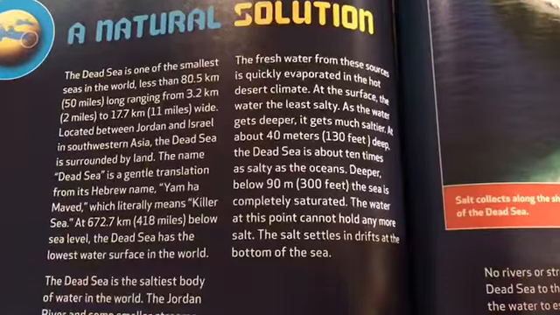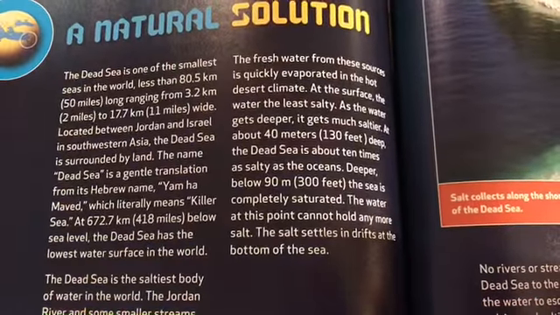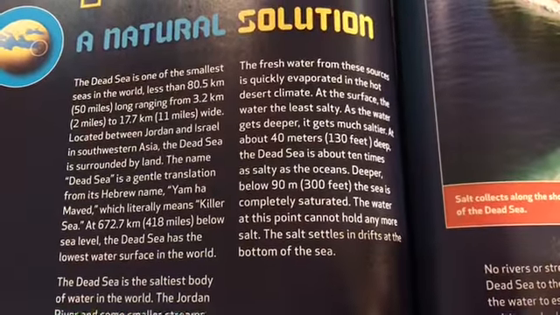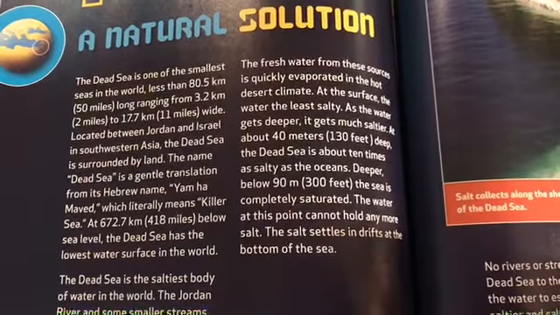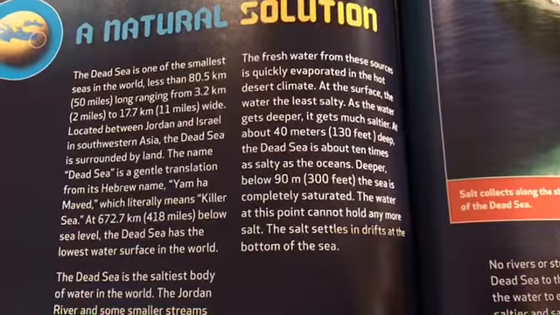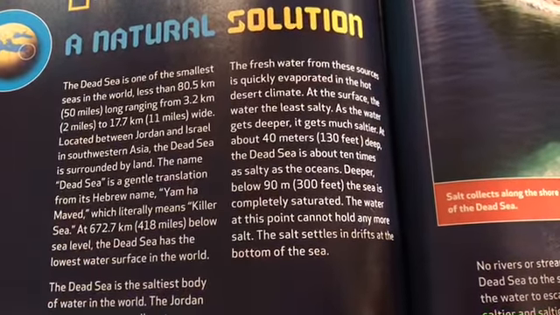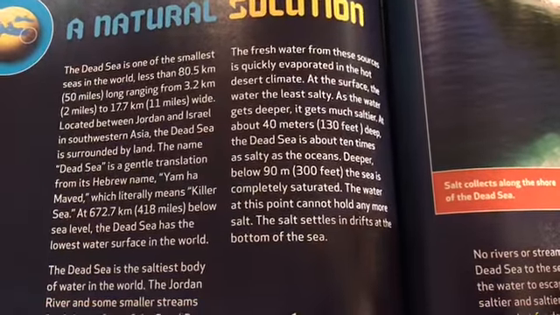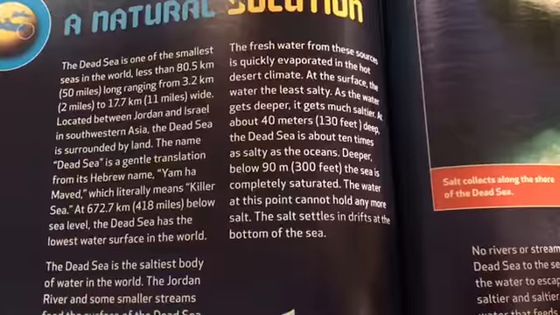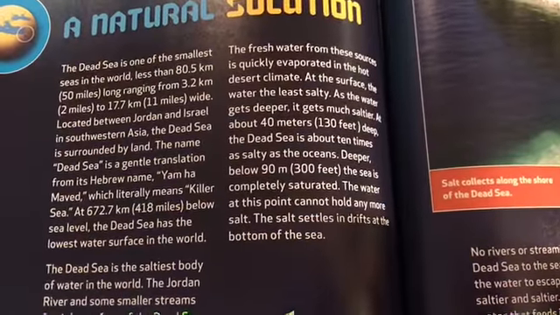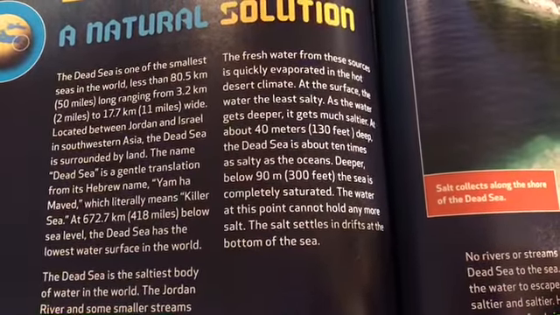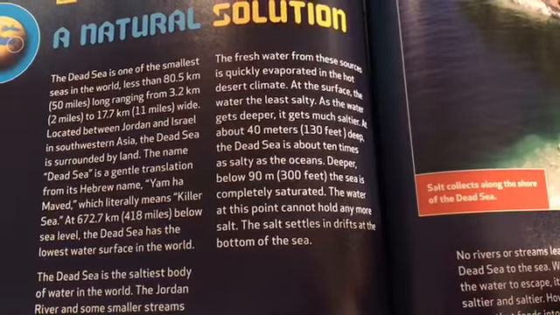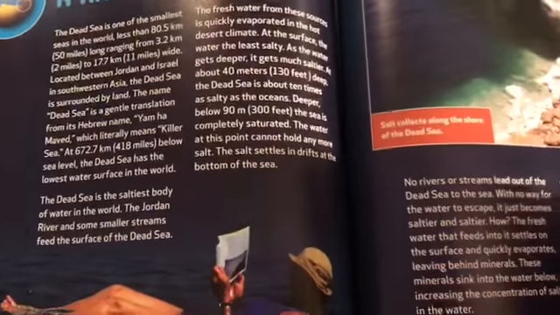It says the Dead Sea is one of the smallest seas in the world, less than 8.5 kilometers or 50 miles long, ranging from 3.2 kilometers, 2 miles, to 17.7 kilometers or 11 miles wide. Located between Jordan and Israel in Southwest Asia, the Dead Sea is surrounded by land. The name Dead Sea is a gentle translation from its Hebrew name, Yam HaMeved, which literally means killer sea. At 672.7 kilometers or 418 miles below sea level, the Dead Sea has the lowest water surface of the world.